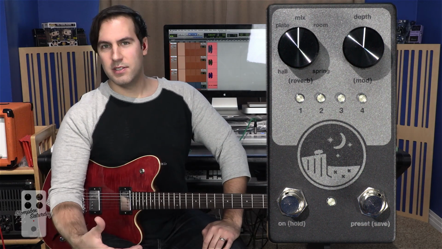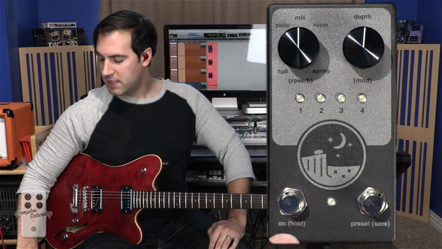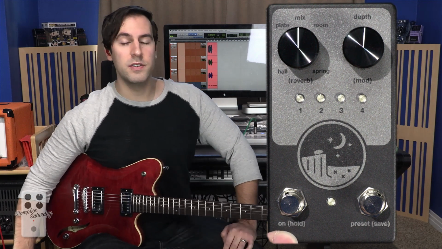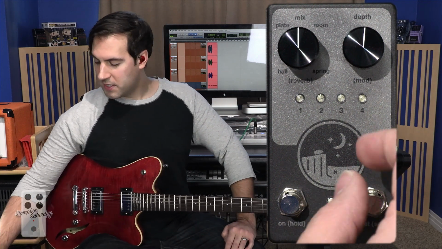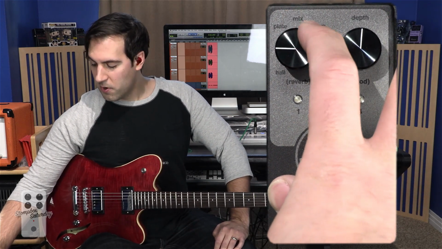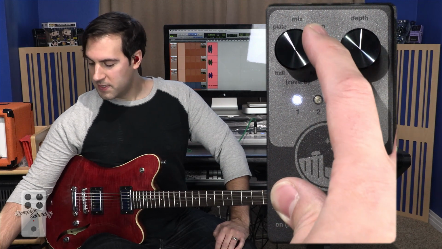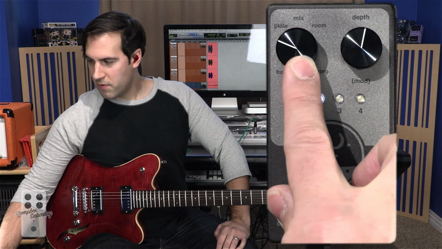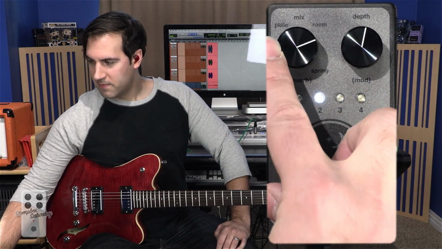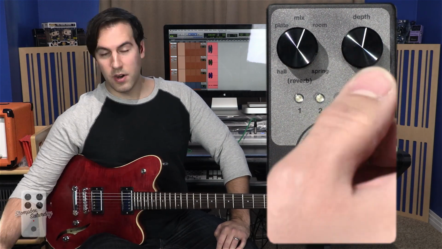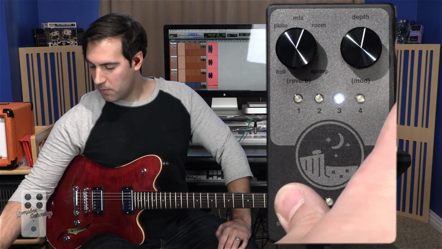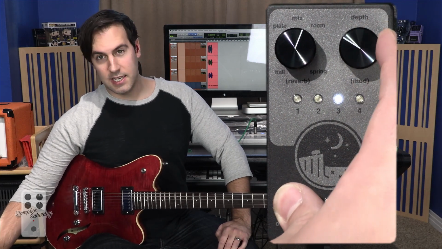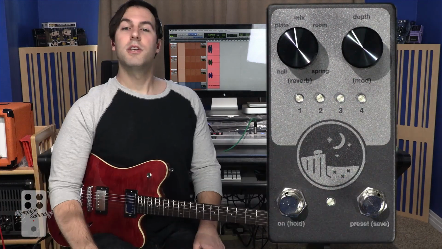So how do we access those secondary functions? Well, as you can see in parentheses on the foot switch is hold. So basically all you need to do is press and hold down on the bypass foot switch and start turning the left knob, and you'll see that the LED changes depending on the reverb algorithm that you have selected. And then if you want to add modulation, you just press and hold and dial it in as you see fit.